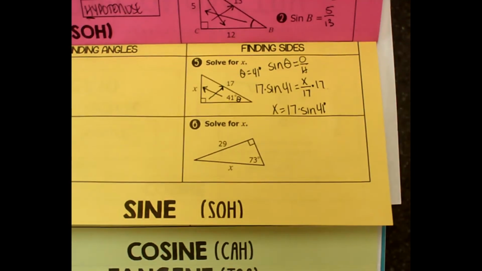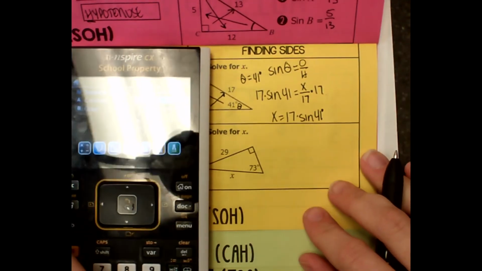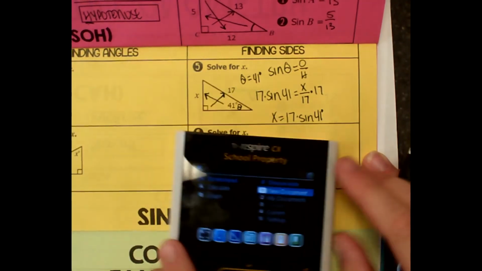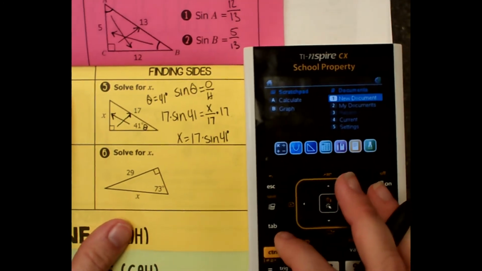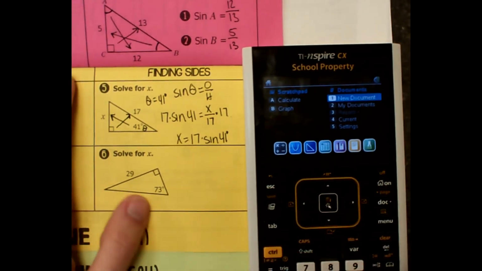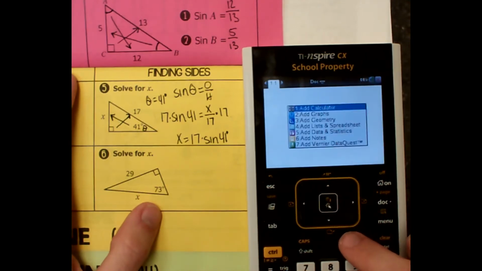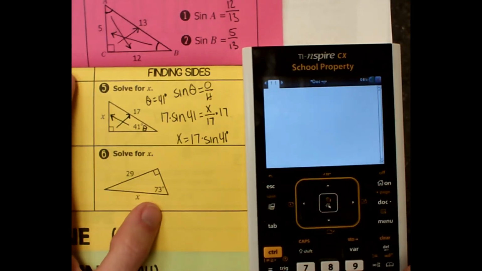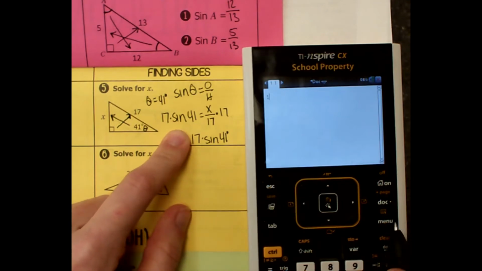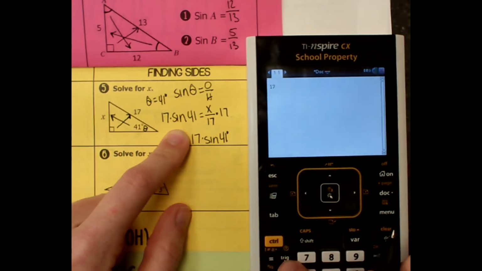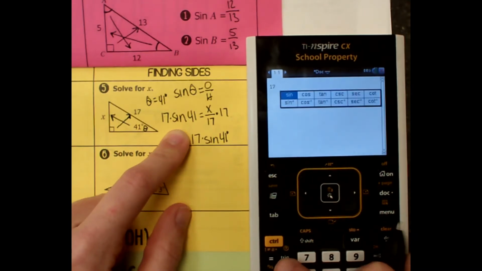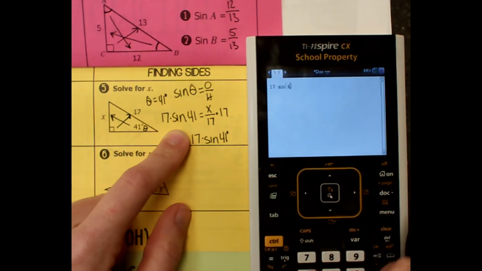So we're going to plug that into our calculator. And I know that was showing you a lot of steps. Let's get it so that there's no glare. But I want you to see where everything comes from. So if you go to new document, you want to save, say no, go to add calculator. We're going to type in the 17 times sine. Where's sine? It's underneath the trig. Trig is by the equals. You look in the bottom corner, you can see trig sine of 41 degrees.